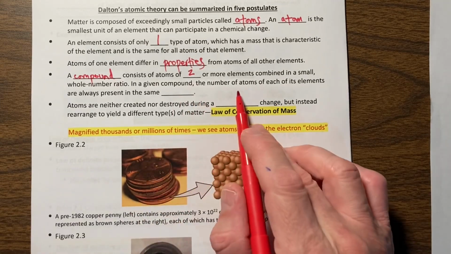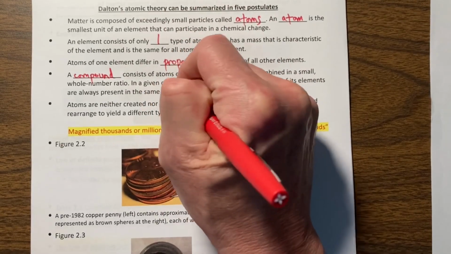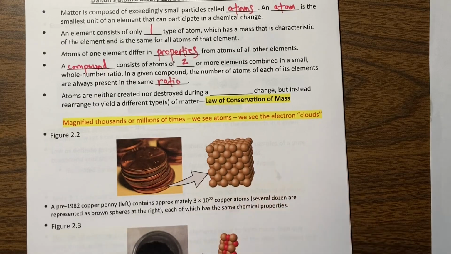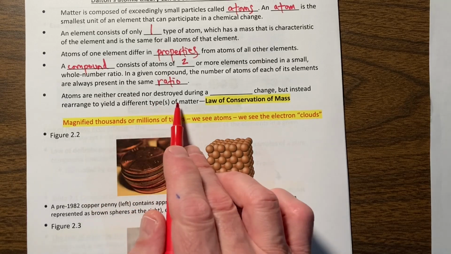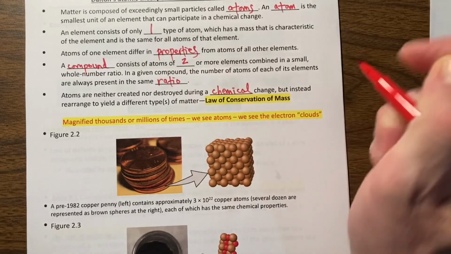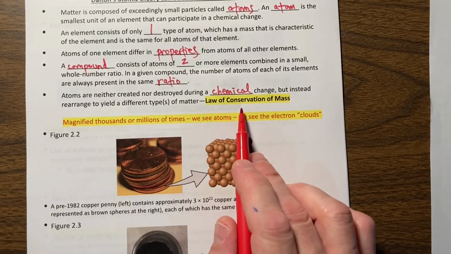In a given compound, the number of atoms of each of its elements are always present in the same ratio. So no matter where you look on Earth, it's always going to be H2O. You'll never see a molecule of water that's H3O or HO. Atoms are neither created nor destroyed during a chemical change, but instead rearranged to yield a different type of matter. That's a fundamental law of the universe called the law of conservation of mass.